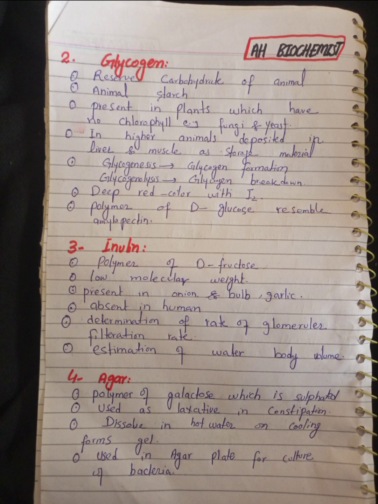Then agar. It is a polymer of galactose which is sulfated. It is used as a laxative in constipation. That is the biomedical importance of agar. It dissolves in hot water and on cooling it forms a gel. It is used as agar plate for culture of bacteria.